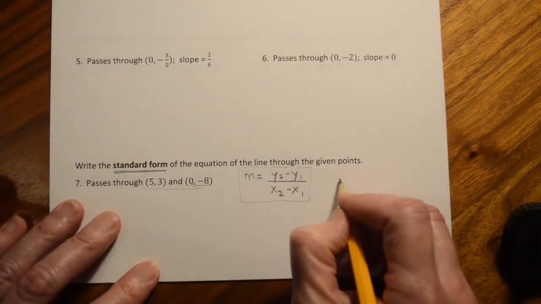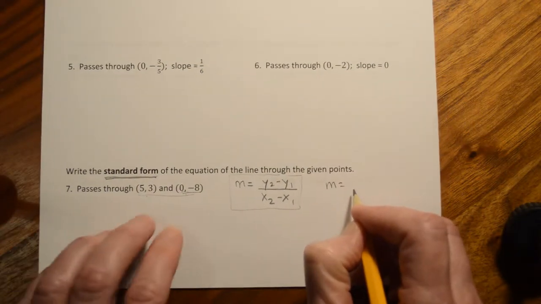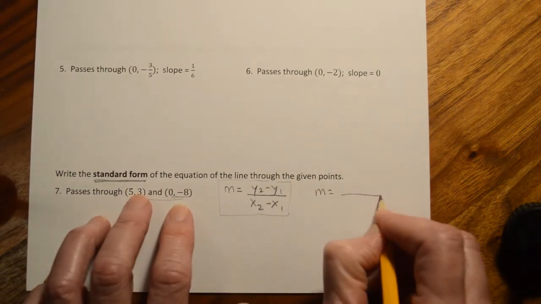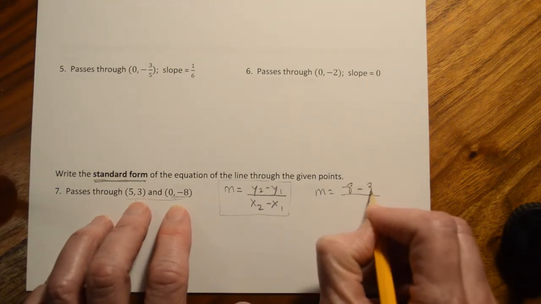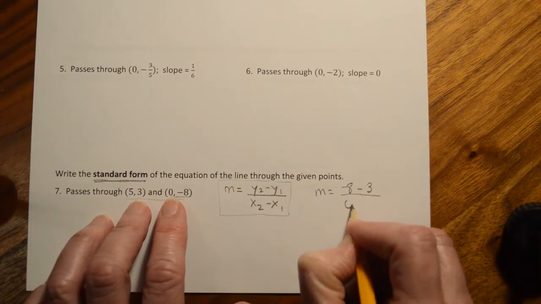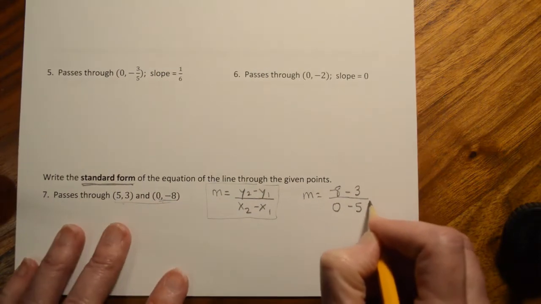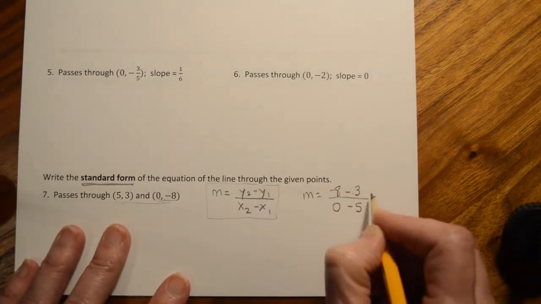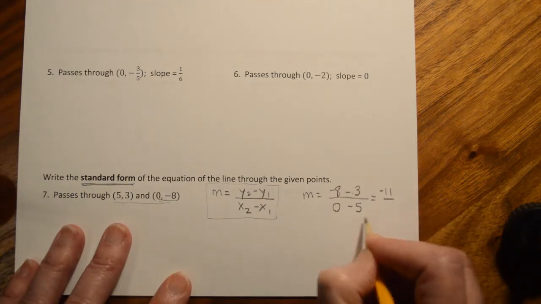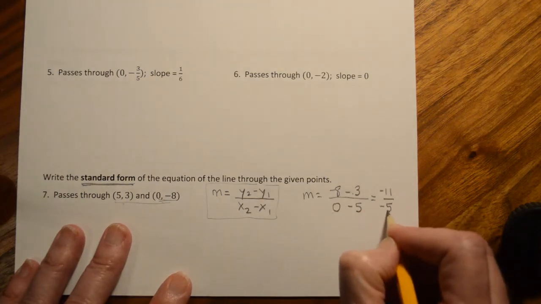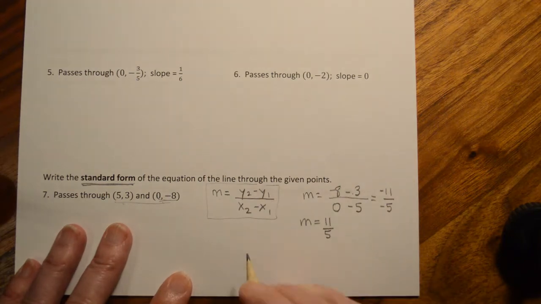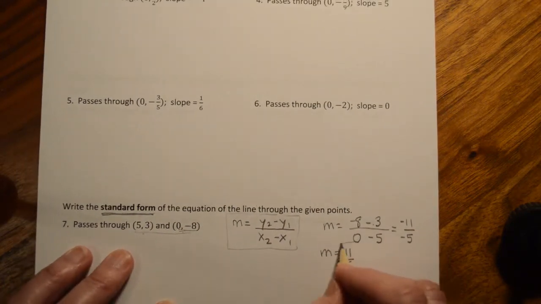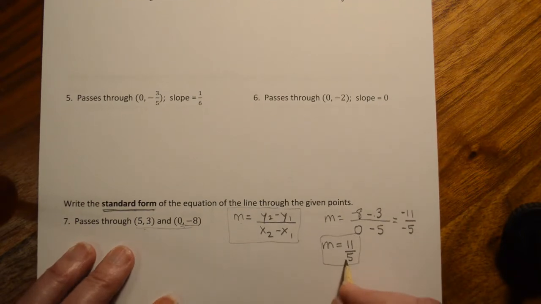So let's go ahead and find the slope of the line that goes through our 2 points. So we've got y2 minus y1 over x2 minus x1. All right, so -8 minus 3 is -11, and 0 minus 5 is -5. So our slope is 11/5. So now we say, okay, now I have the slope. I didn't have it at first, but now I do.